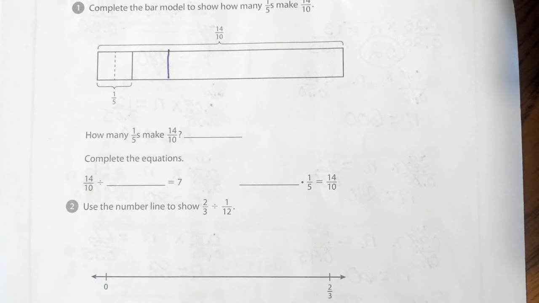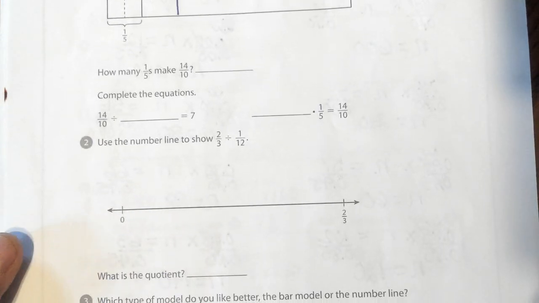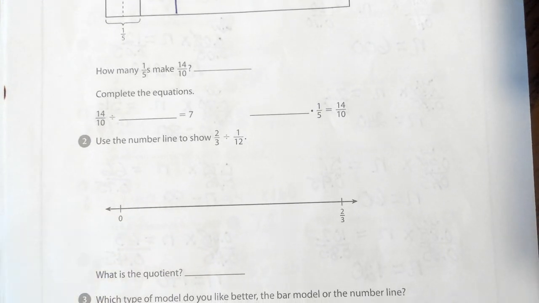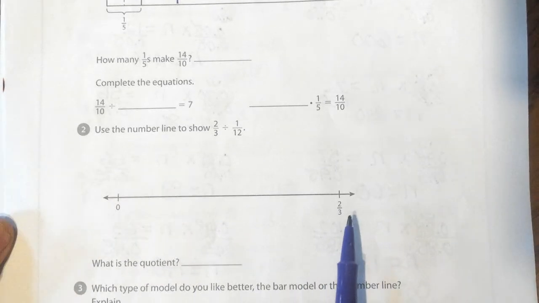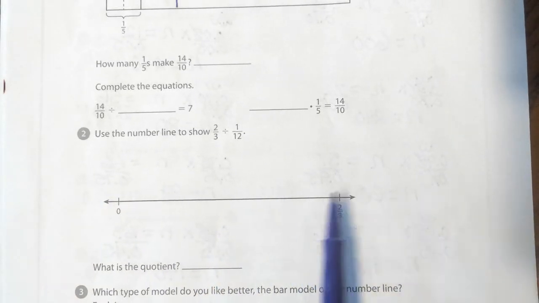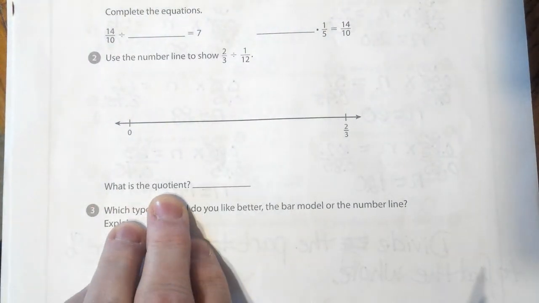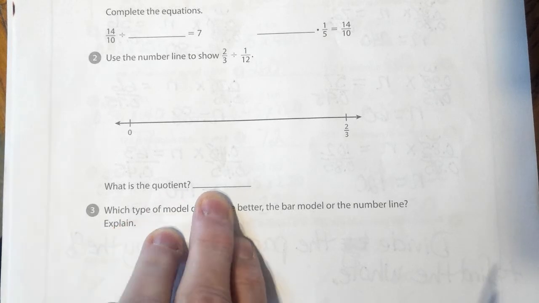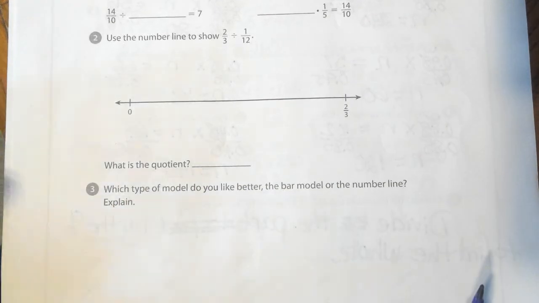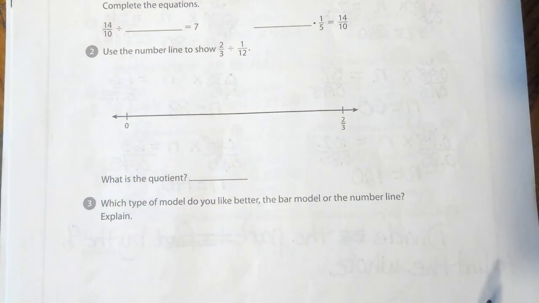All right, and then number 2, use the number line to show 2/3 divided by 1/12. So you've got 2/3, you're going to cut it into 12ths all the way through. Okay, so you want to make sure that they are all the same length so that it fits in there properly. And then they want to know, what is the quotient? Remember, a quotient is the answer to a division problem. And then number 3, what type of model do you like better, the bar model or the line model?